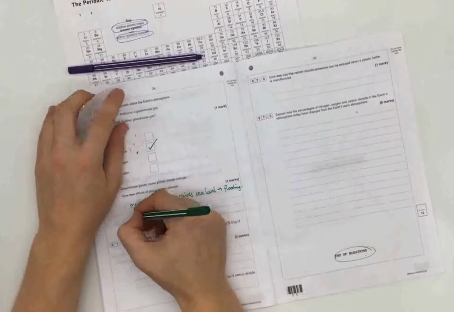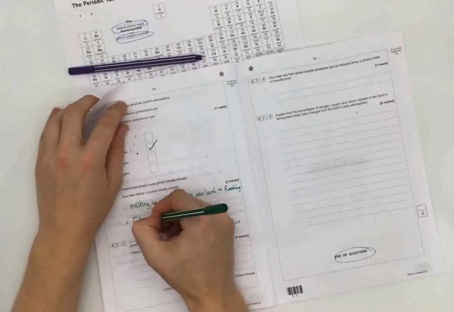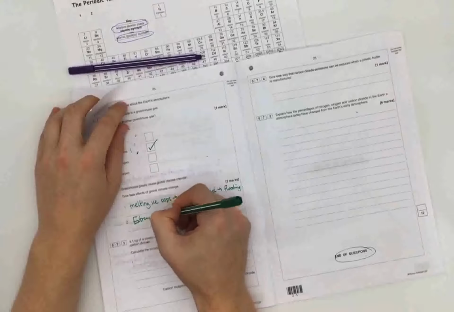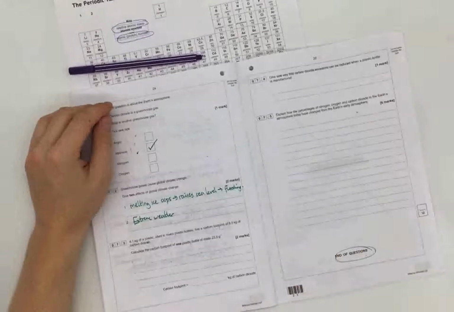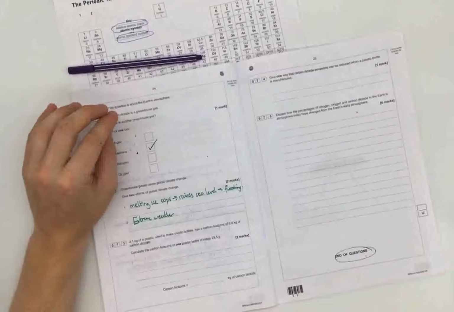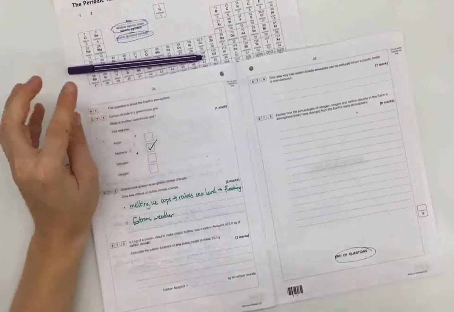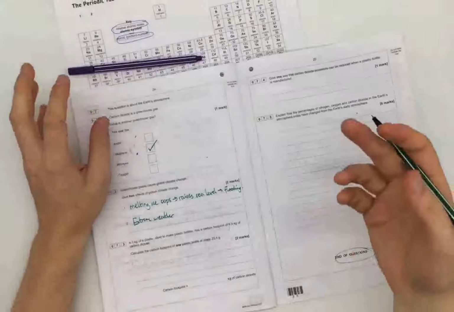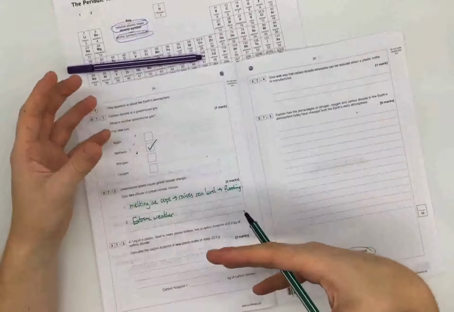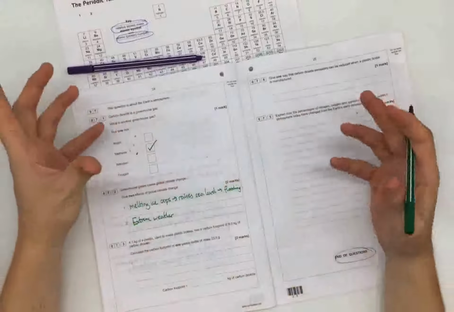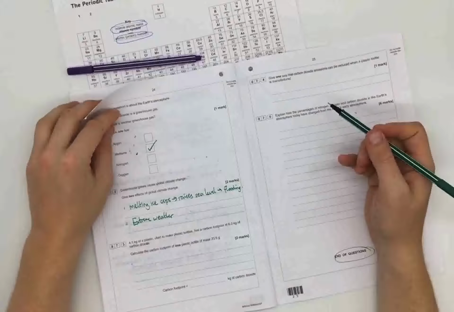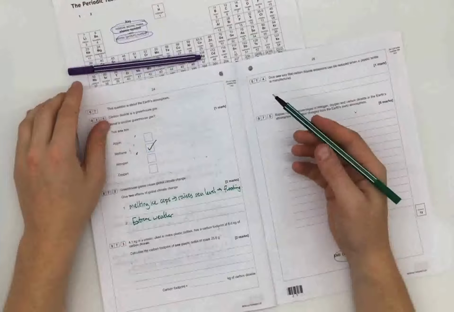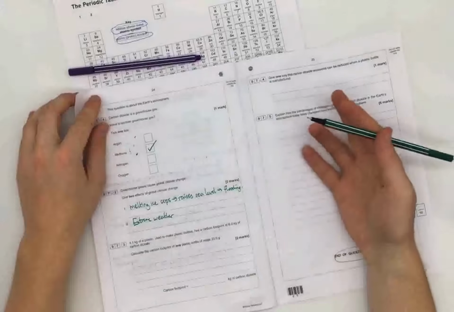You have more extreme weather, things like storms, things like hurricanes. You also are going to have what we call desertification, where we get an enlargement of the deserts. We also get habitat destruction. There are many different reasons which you can put down.